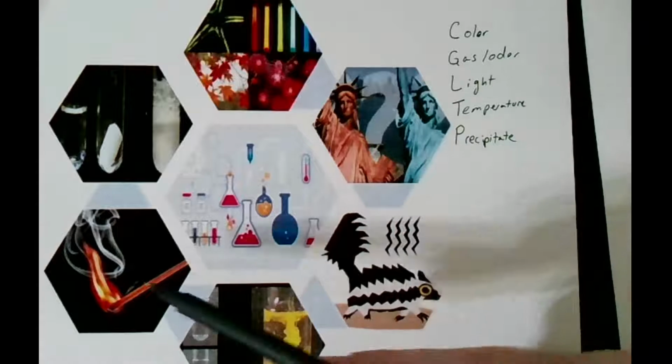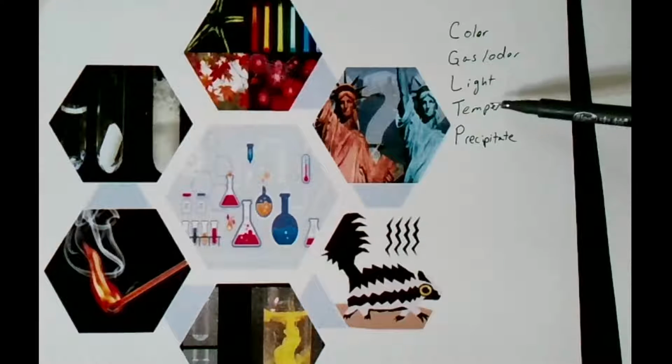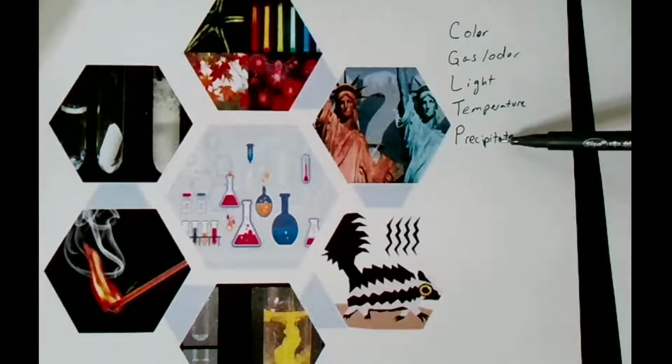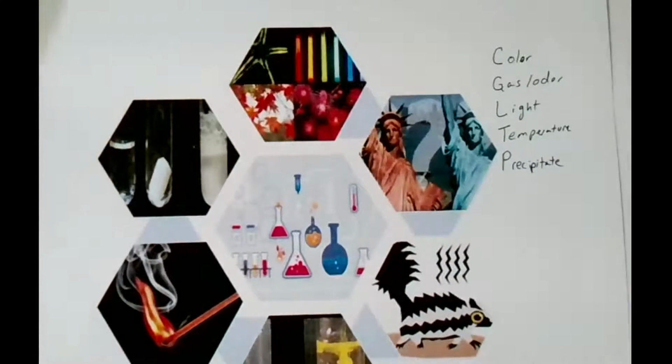But again, let's use the scenario of the match. You light it up, you strike it, it's forming an oxide on the end, and it's getting hot. So in that case, it would be a chemical change. The last one, it's probably my favorite, is the precipitates. It's where we have two liquids, we mix them, and we're forming a solid. All right, so let's look at these pictures real quick, to try to help us identify these items.